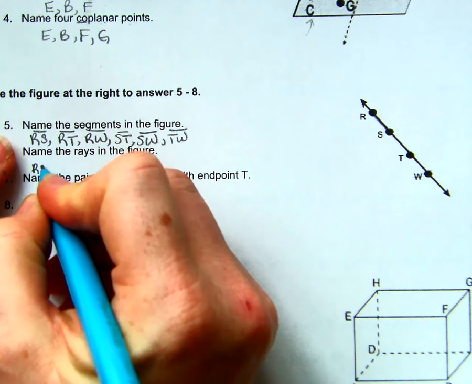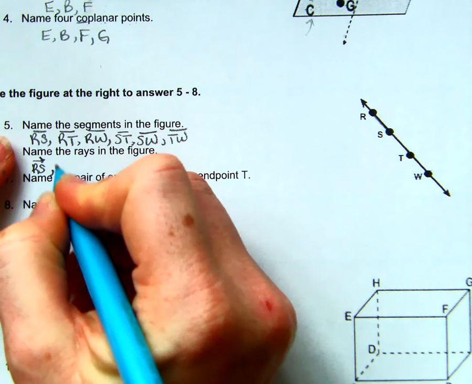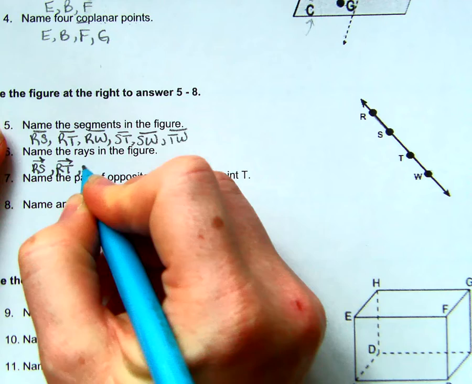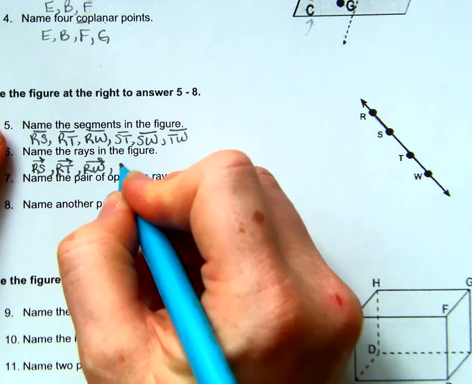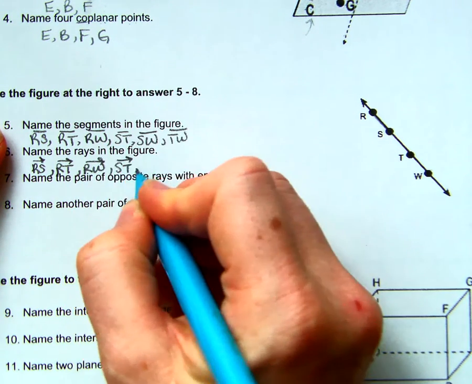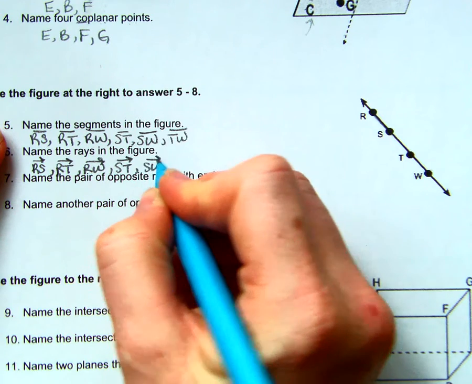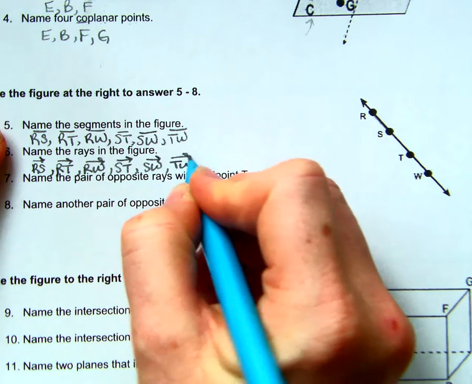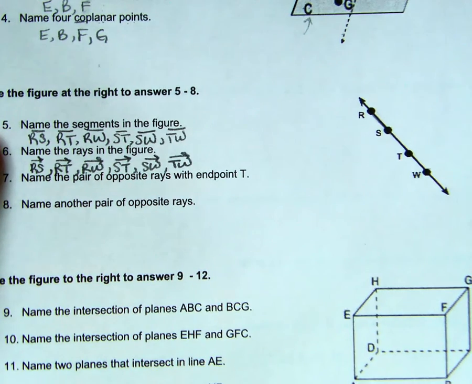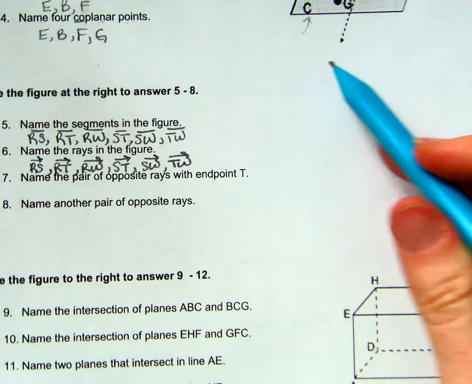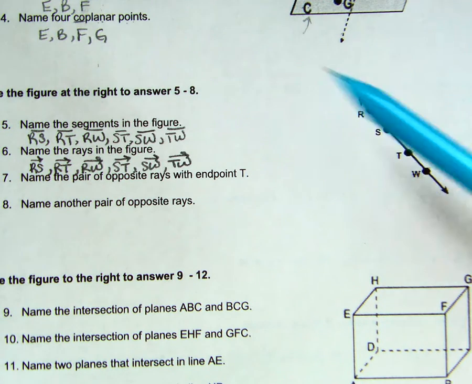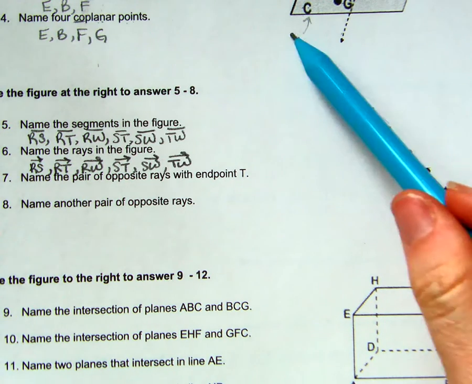So I could have ray RS, ray RT, ray RW. So I'm just making my segments here rays. Ray ST, ray SW, and ray TW. All right. And then that's really only my rays that are going down, but this line actually goes up as well. So I have to also consider all of the ones that would go this direction.